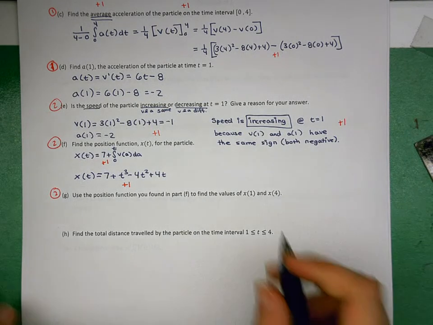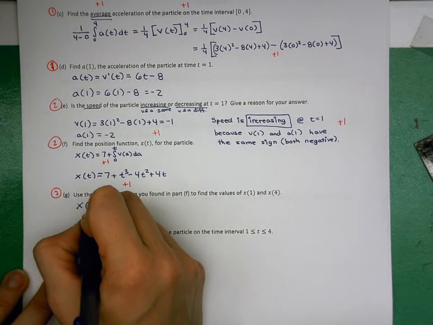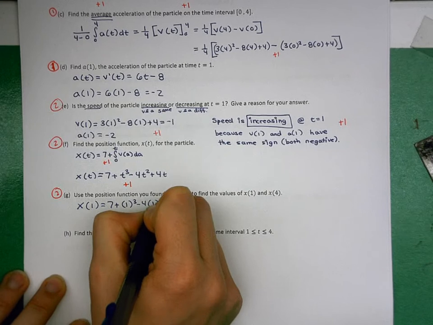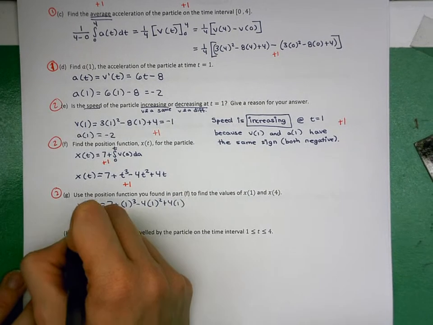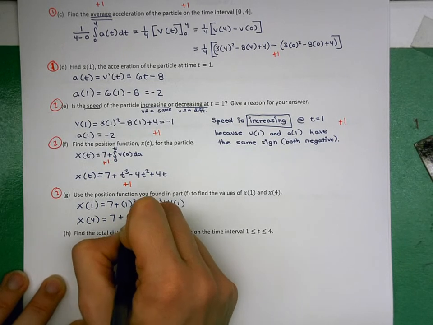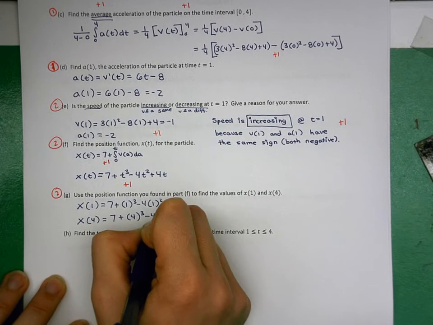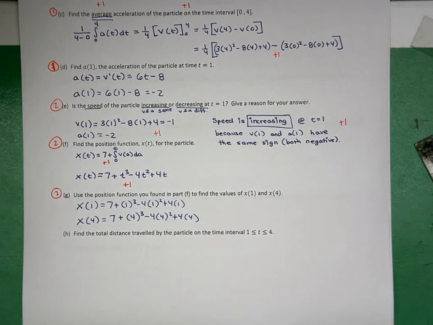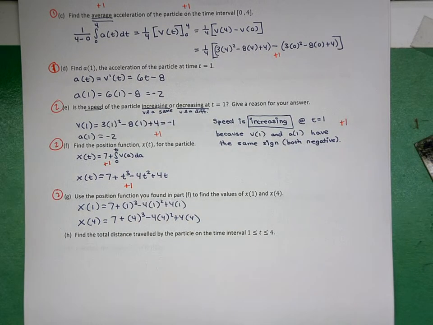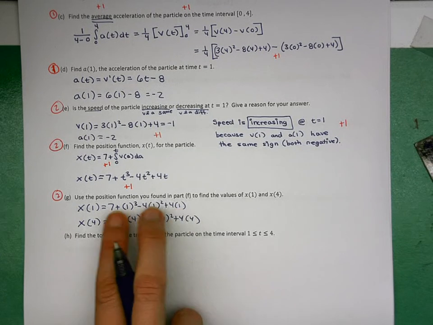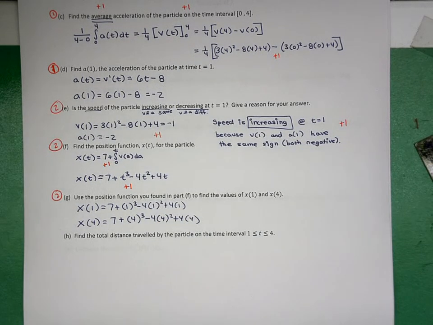Okay, so I'm going to use my function here to find x of 1, which is 7 plus 1 cubed minus 4 times 1 squared plus 4 times 1. And I'm not going to simplify because I don't have to. I did in the rubric though. And then 4 cubed minus 4 times 4 squared plus 4 times 4. And again, I'm not going to simplify. X of 4, by the way, simplifies to 23 because these would cancel. 7 plus 16 is 23. And then this one simplifies to 8 because these two would cancel. 7 plus 1 is 8. Okay, 2 points, 1 each.